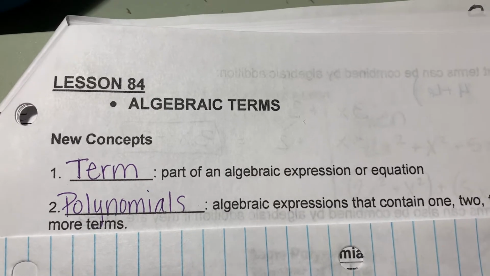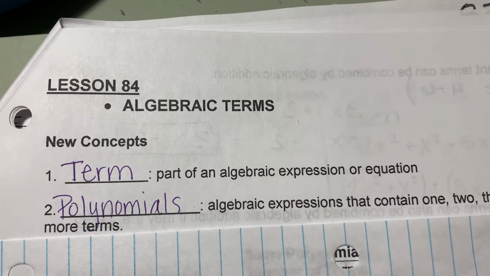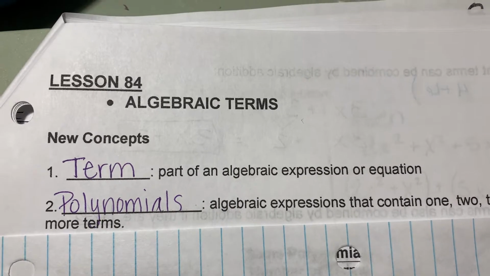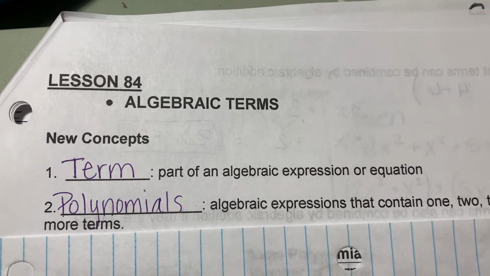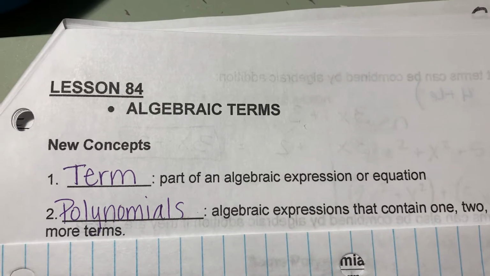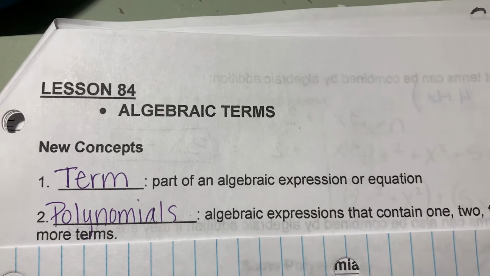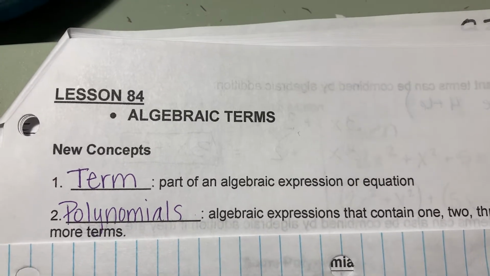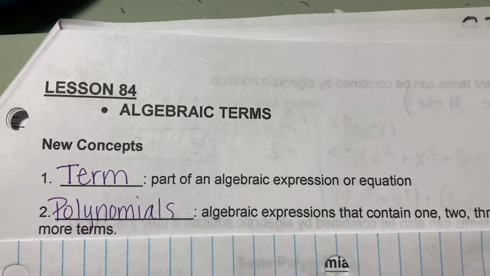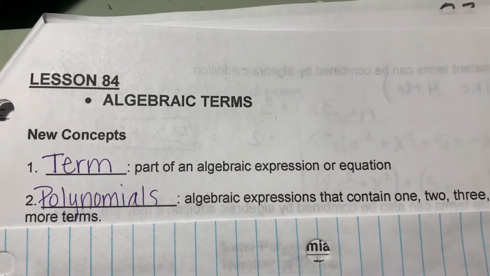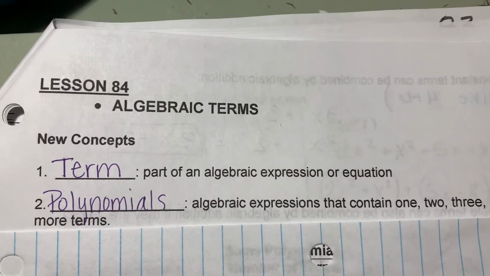Hi guys, today we're going to take a look at lesson 84, algebraic terms. A couple of keywords you'll need to know are term, which is part of an algebraic expression or equation, and we'll see that show up here in just a second. And polynomials are algebraic expressions that contain 1, 2, 3, or more terms.